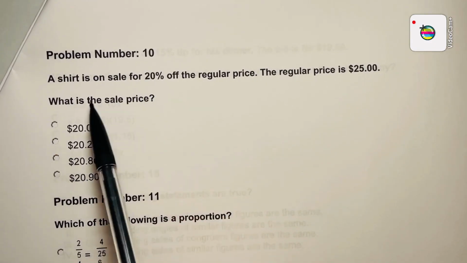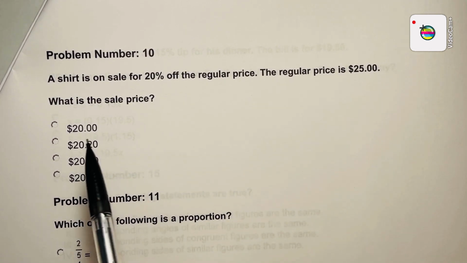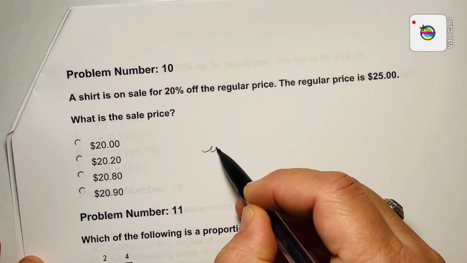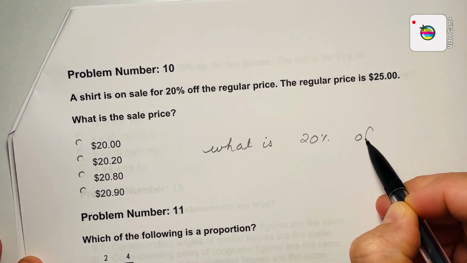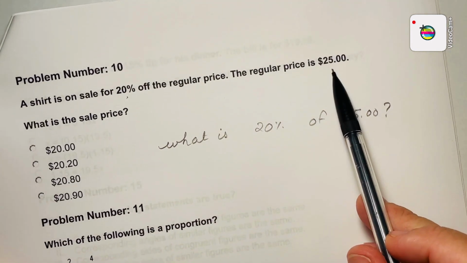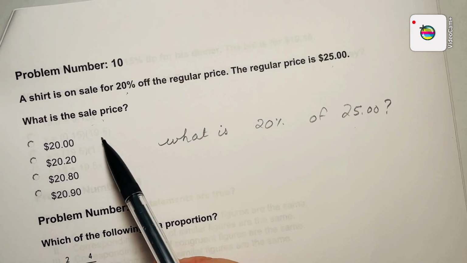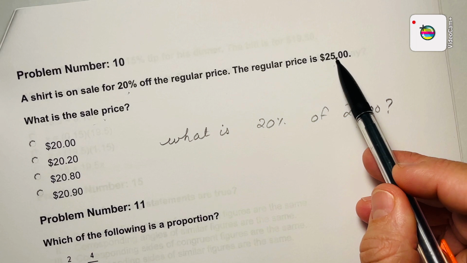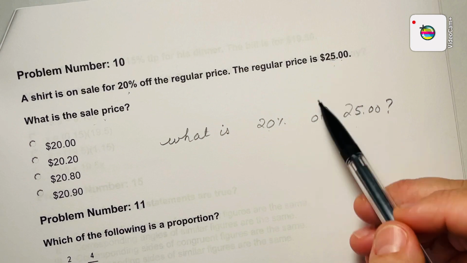All right, problem number 10. A shirt is on sale for 20% off the regular price. The regular price is $25. What is the sale price? Okay, so my question first is, what is 20% of $25? If we can figure that out, then we can figure out the sell price. Now, if you know your 10% rule, you know that 10% of 25 is $2.50. Double that and you get 5.